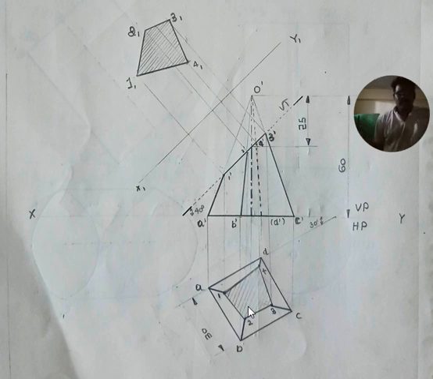From the top view parameters, we draw vertical projection lines until they meet the XY line. Here the base of the object is resting on the horizontal plane, so in the front view the base will come exactly on the XY line as a line. So we draw a horizontal line representing the base. Here the height of the pyramid is 60 mm, so perpendicular to the base line we draw the axis line.